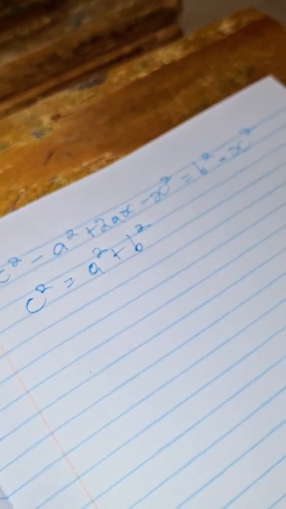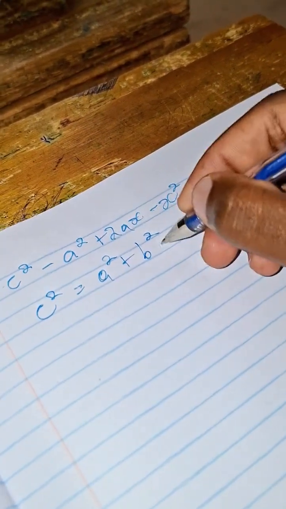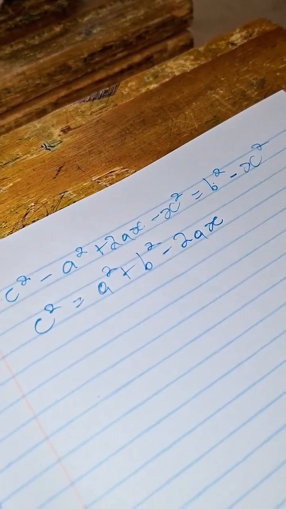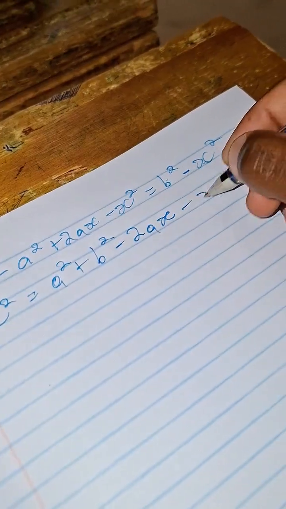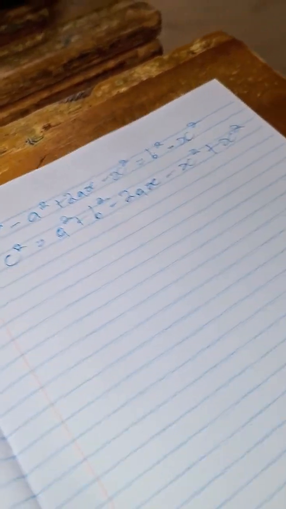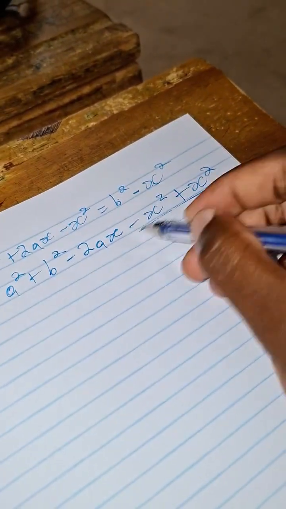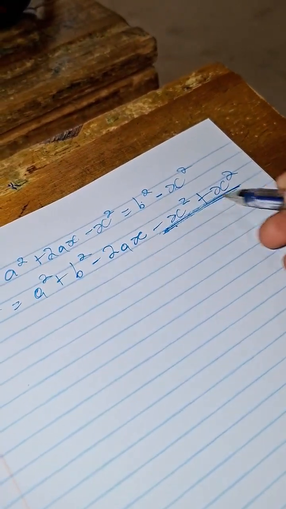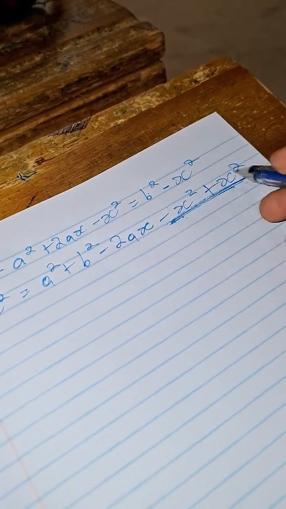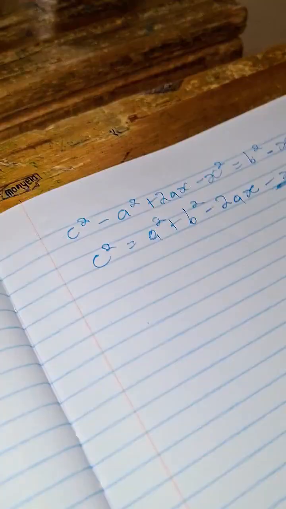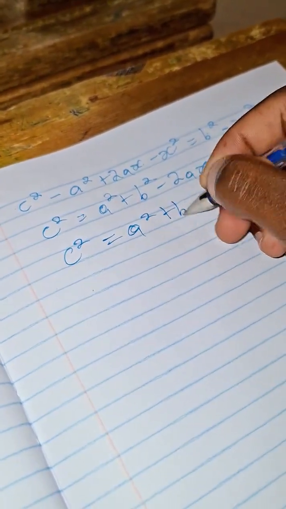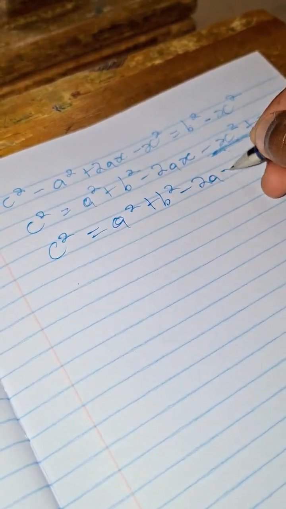Again, I take this one to the other side, minus 2ax, and I copy this one the way it is, minus x squared, and then plus x squared. We know these are like terms because they have the same variable and the same exponent, regardless of their numerical coefficient, so they will give us 0, guys. So we are left with c squared equals a squared plus b squared minus 2ax.